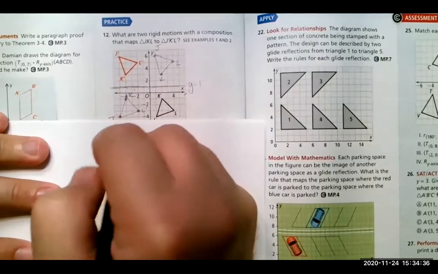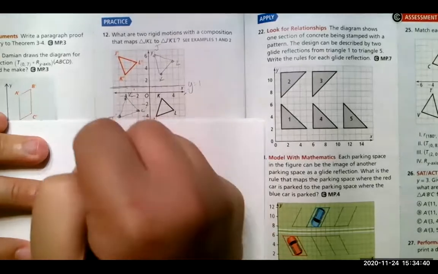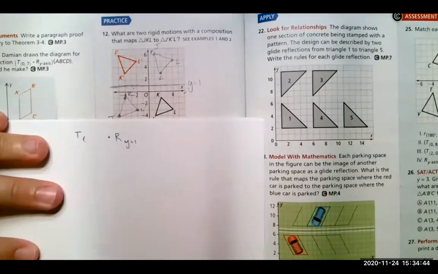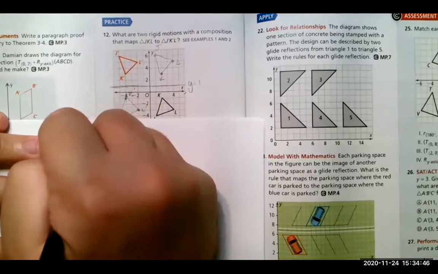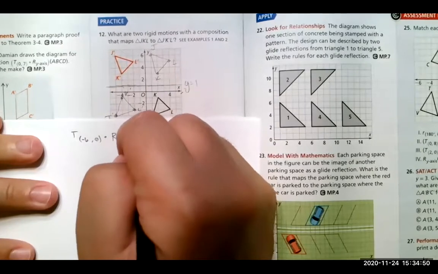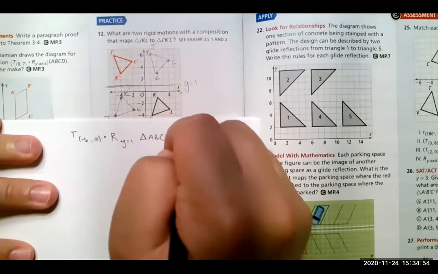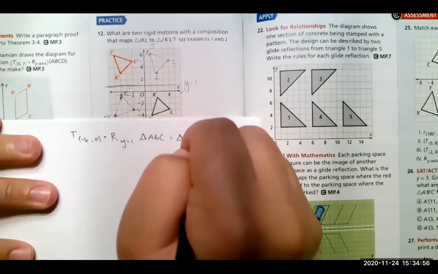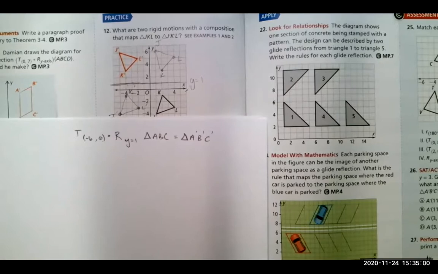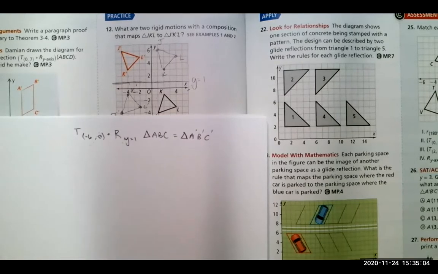Reflect across y equals 1, and then translate, what did we say, 6 units to the left. So -6, 0. And then that's going to be triangle ABC, and that'll give us triangle A prime, B prime, C prime. Just don't forget to write these things backwards, right? Reflect first, then translate.